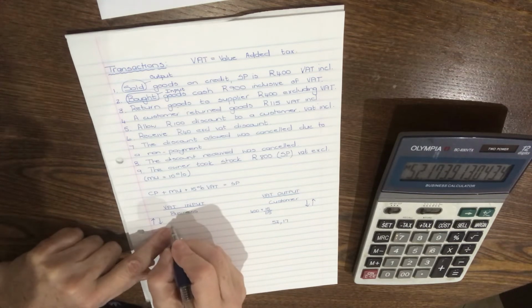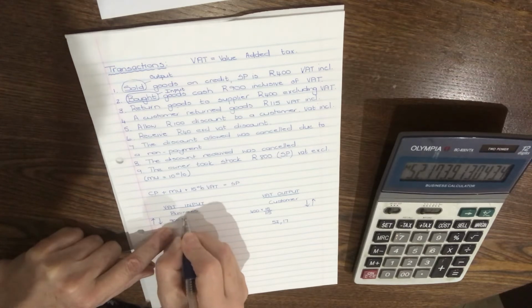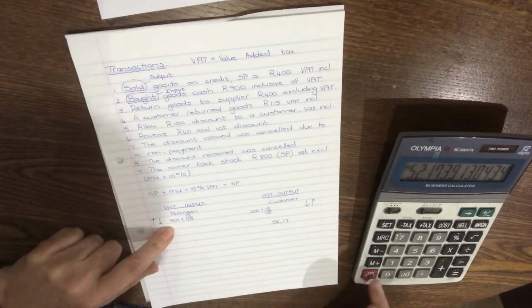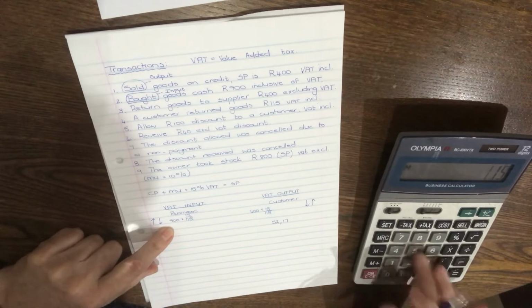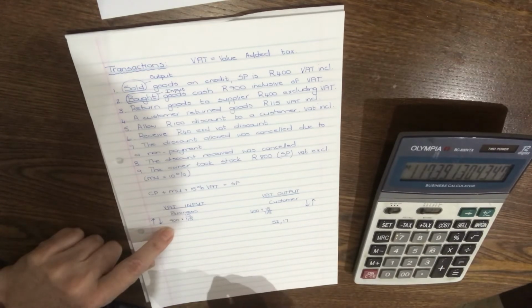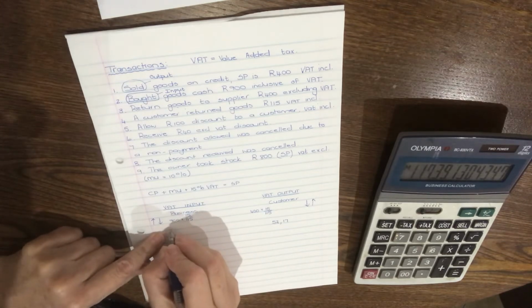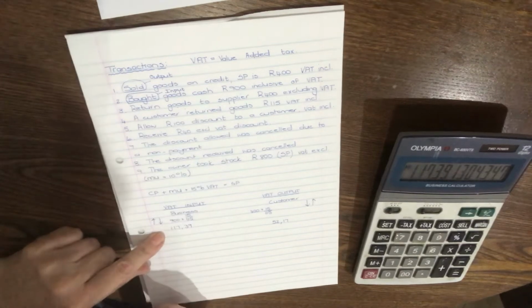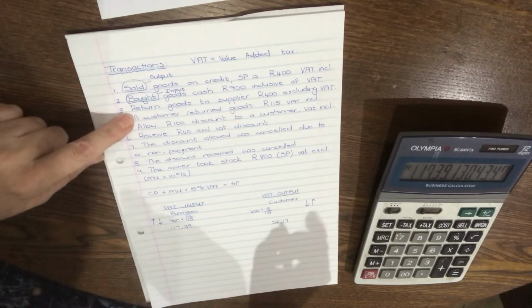Now remember our inclusive amount again. It's the 900 times the 15. Inclusive means dividing it by the 115. And the calculation then, times 15 divided by 115, is 117.39. So our amount is 117.39.